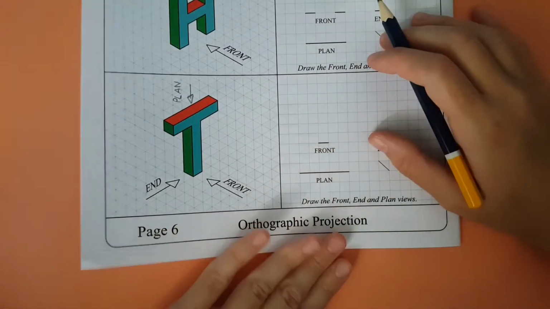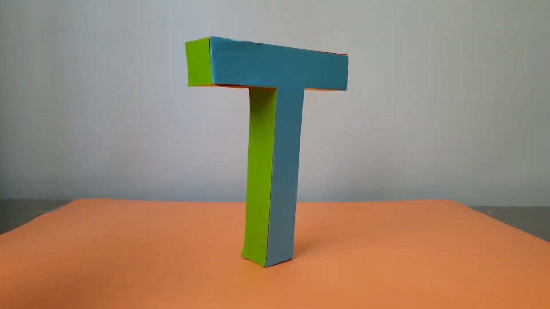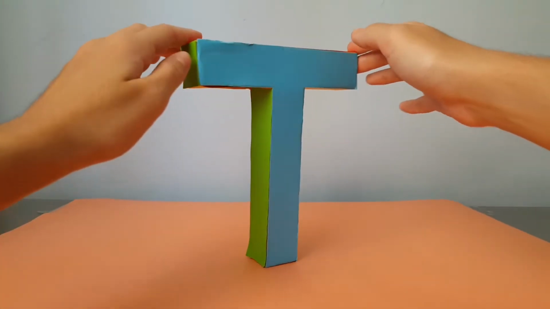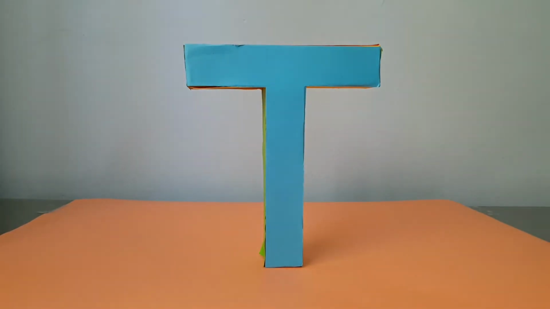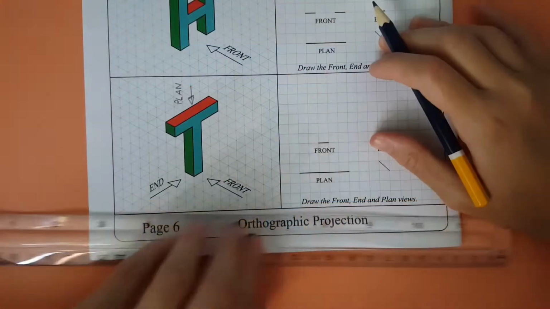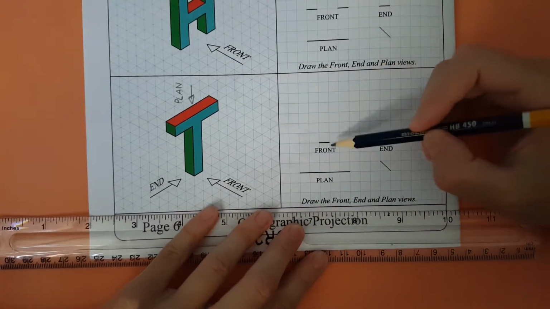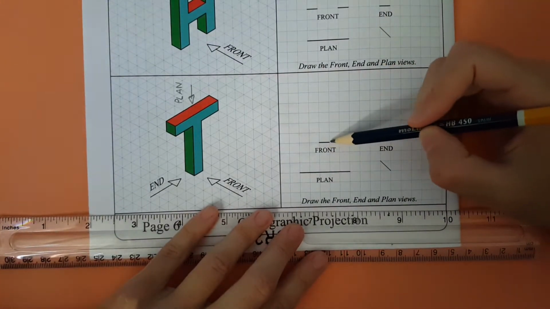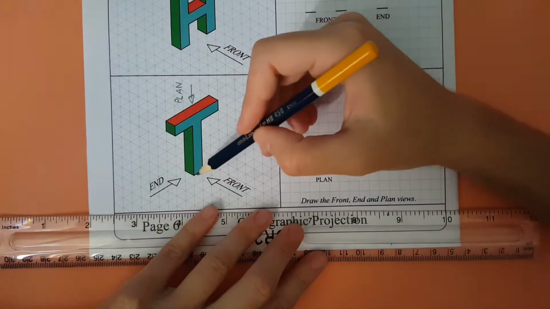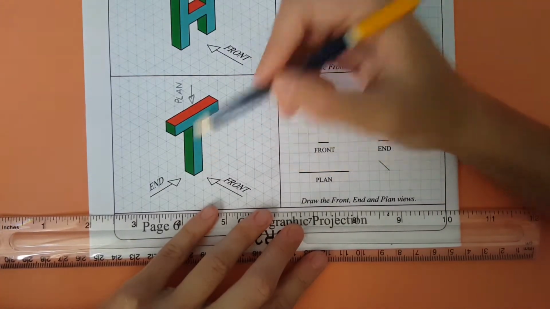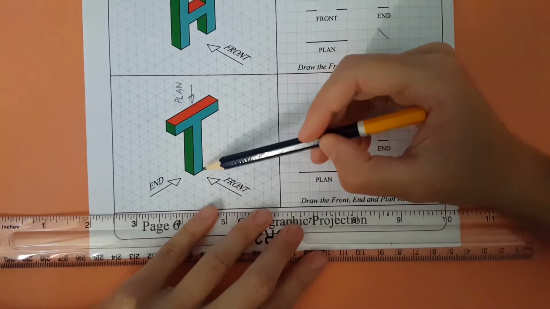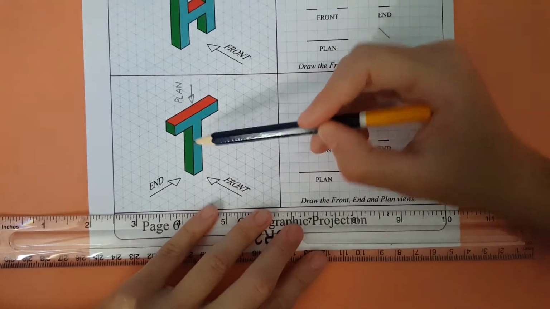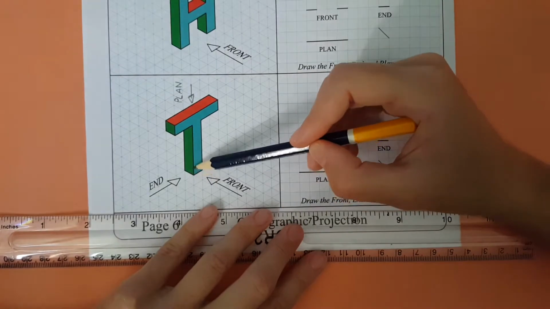Now let's start with the front elevation. Let's refer to our 3D model, and this is how the front elevation is going to look like. We have our baseline already finished for us, and let's start by drawing those two vertical lines of the T. Let's start counting from that point.